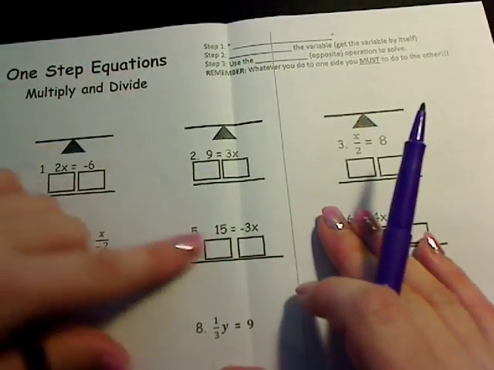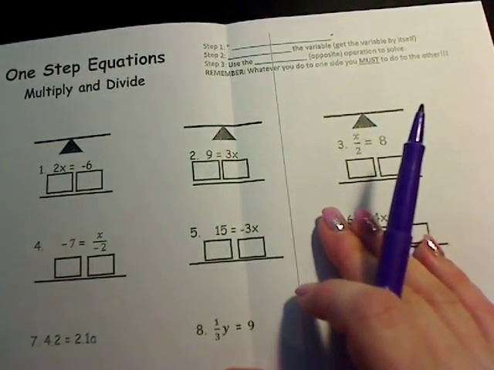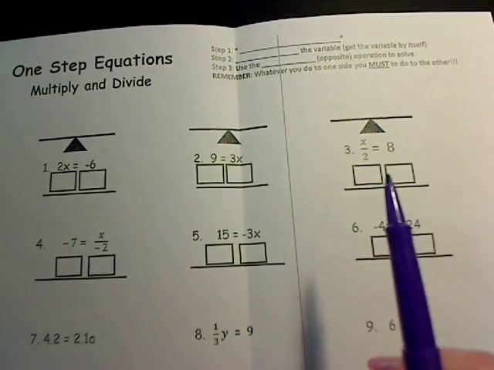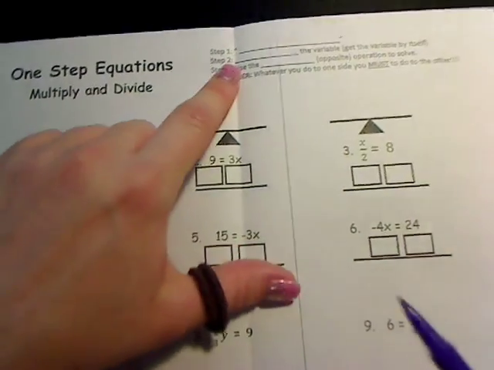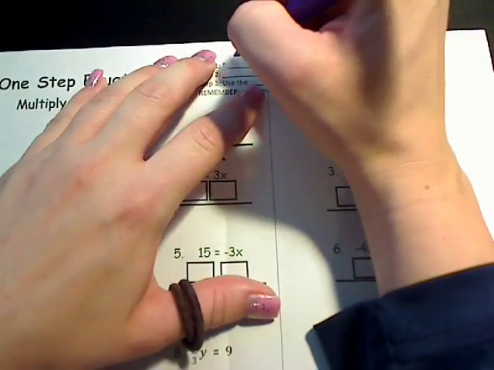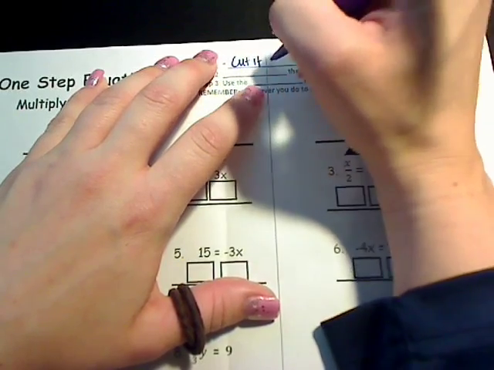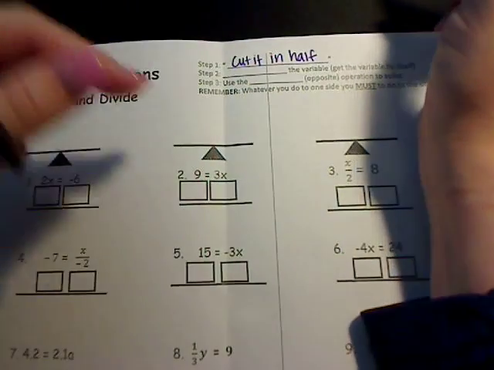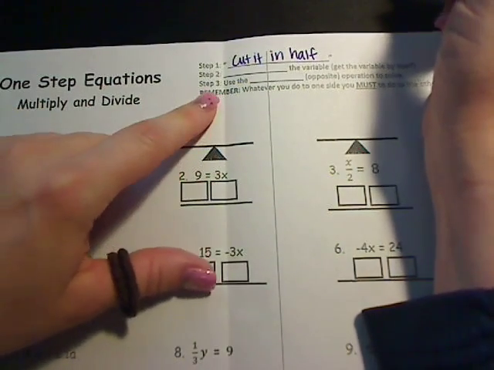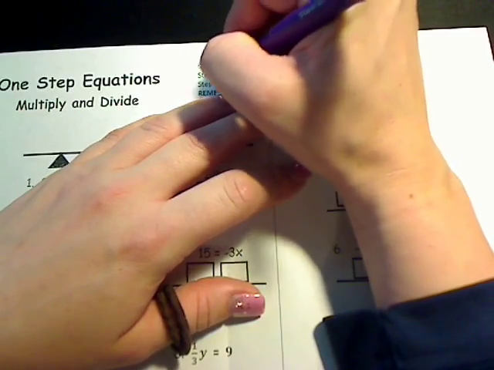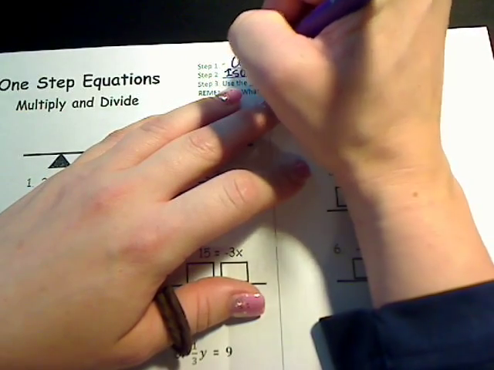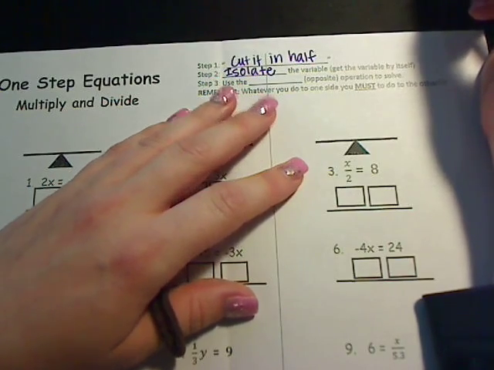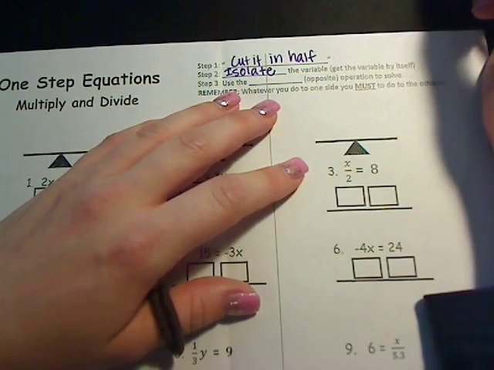Okay, notice that this page looks very, very similar to your last set of notes for addition and subtraction. That's because we follow the exact same rules. So let's revisit those rules. Step 1, cut it in half. So we cut our equation in half to make sure we keep it balanced. Step 2 is to isolate the variable. So we want to get the variable by itself, or get the letter by itself.